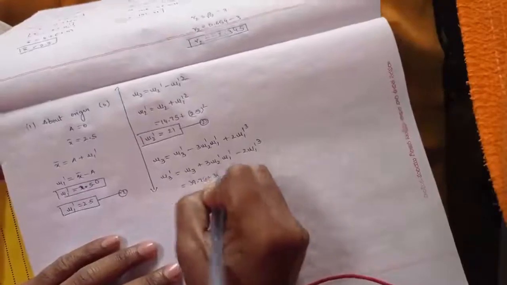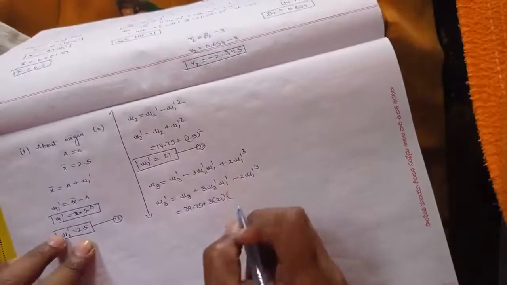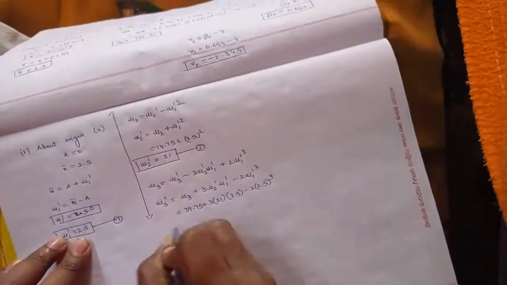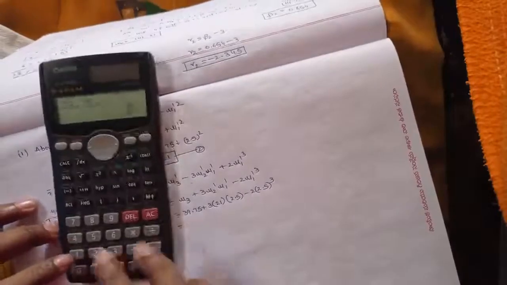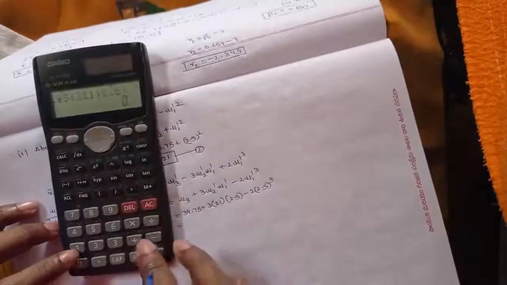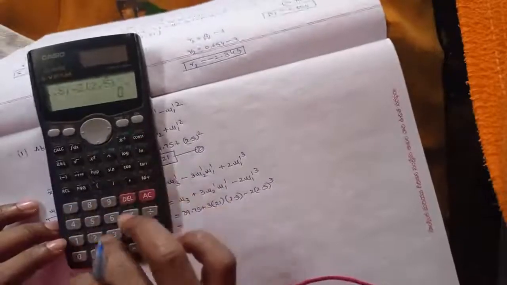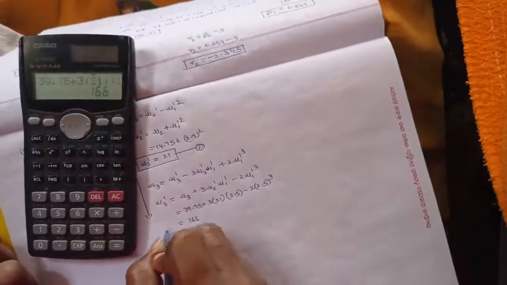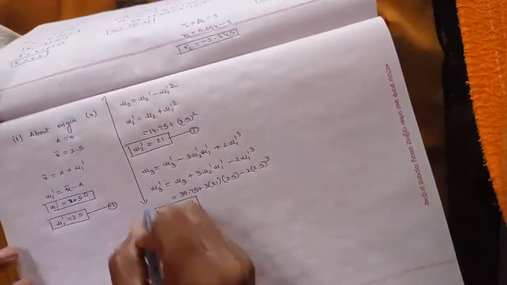So 39.75 plus 3 of, what is the mu2 dash value? Mu2 dash value is 21 and mu1 dash value is 2.5, minus 2 of 2.5 power 3. So let us solve this. 39.75 plus 3 of 21 into 2.5, minus 2 of 2.5 power 3. So we got a solution of 166. So mu3 dash is 166. So let us find mu4 also.